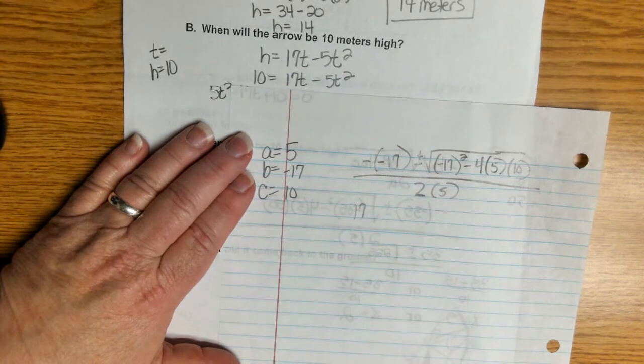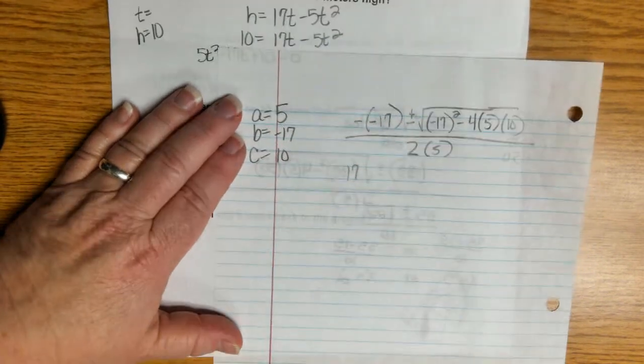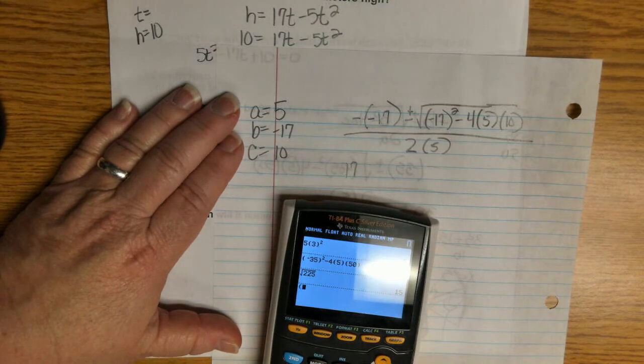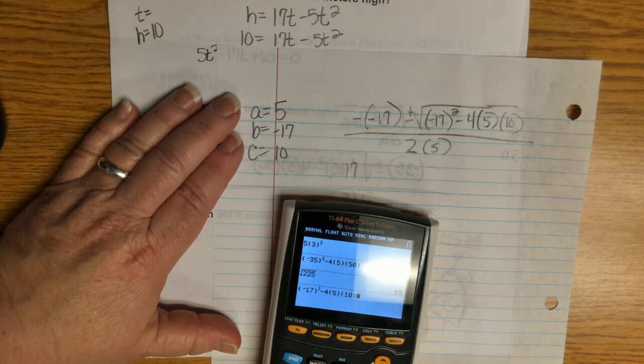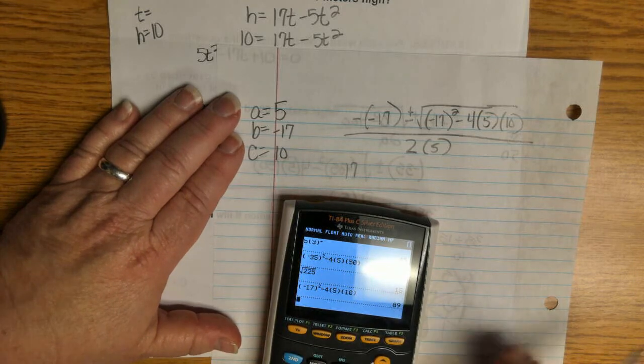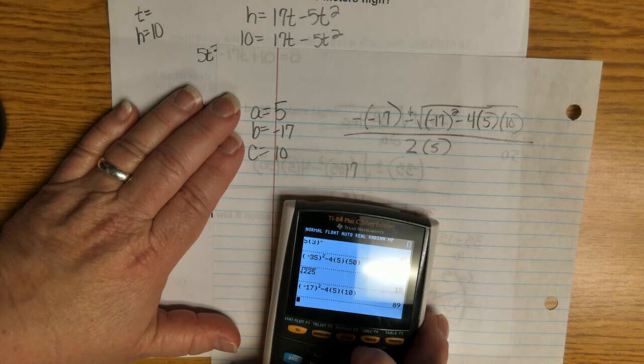I'm going to do everything underneath that square root in one swoop: parentheses negative 17 parentheses squared minus 4, parentheses 5, parentheses 10, and hit enter, and I get 89. That's interesting. Make sure I put it in right.